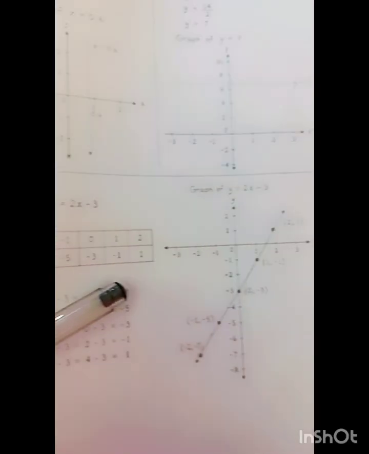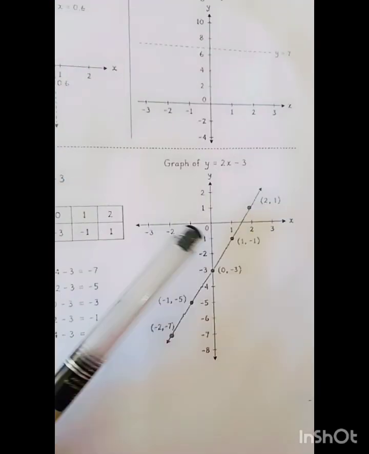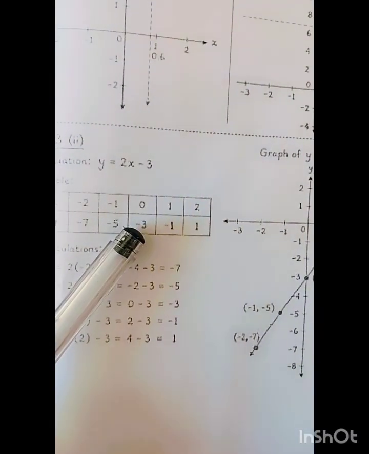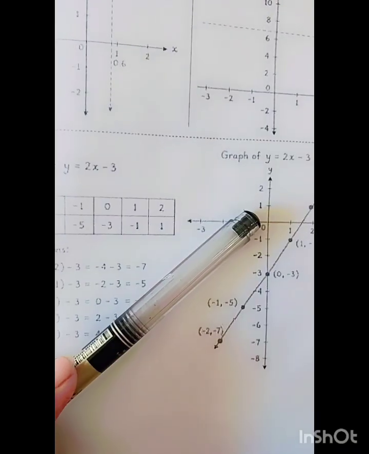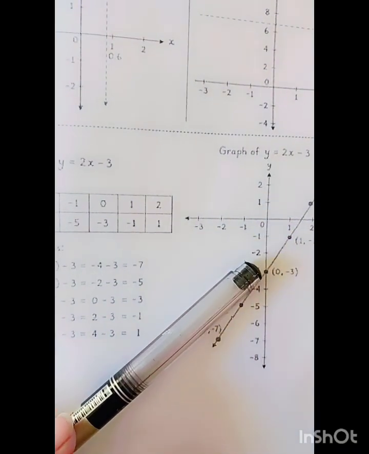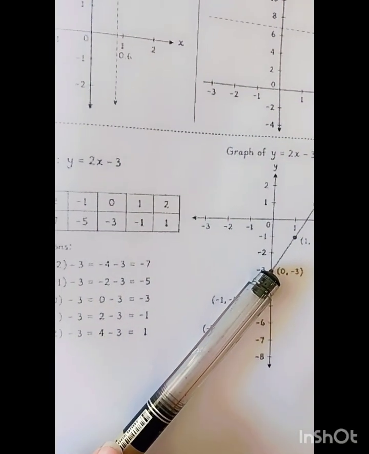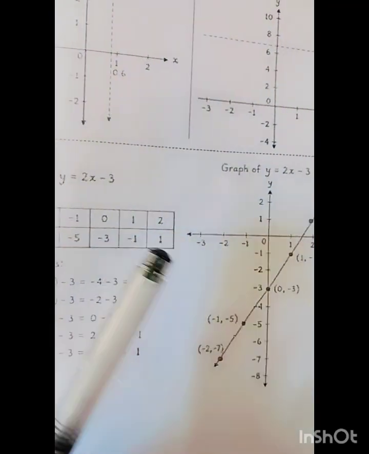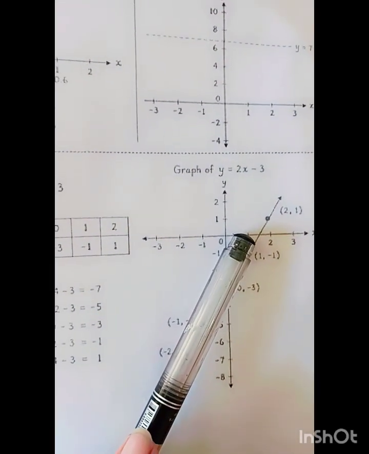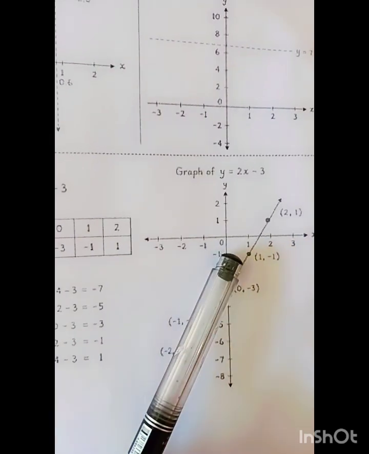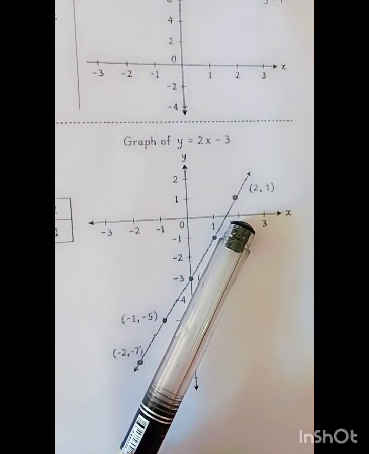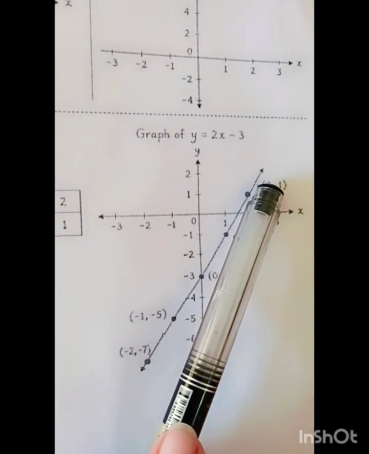Now plot these on your graph. Okay, this is your origin 0. When x is 0, y is minus 3. So on 0's line, y is minus 3. So this is your first point. Okay, now take positive values. When x is 1, we get minus 1. This is your second point. Now when x is 2, y is 1. So when x is positive 2, y is positive 1.